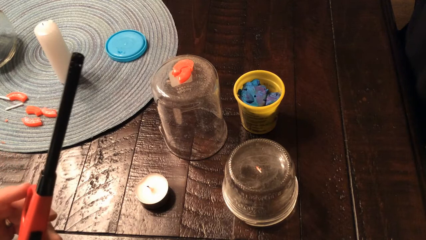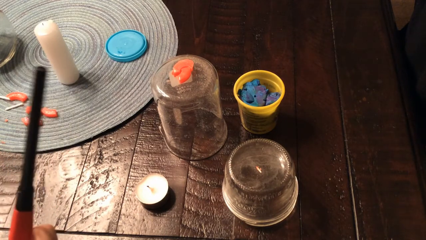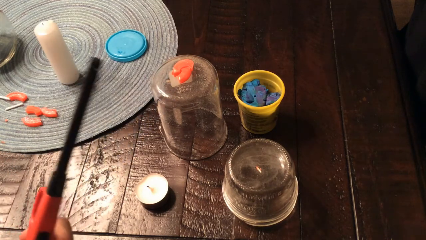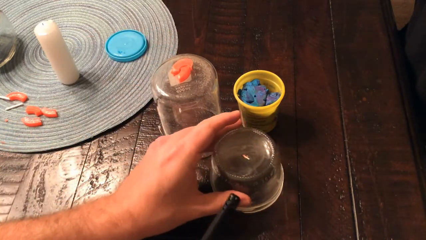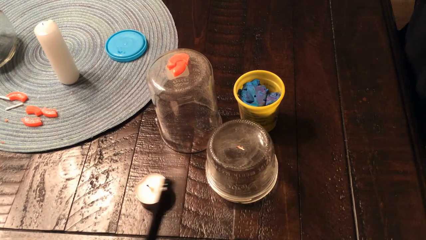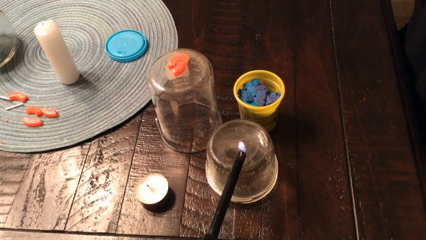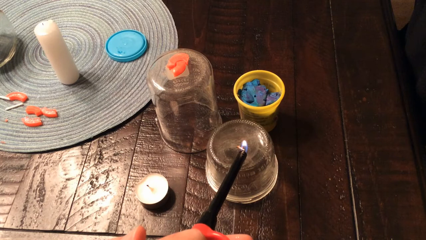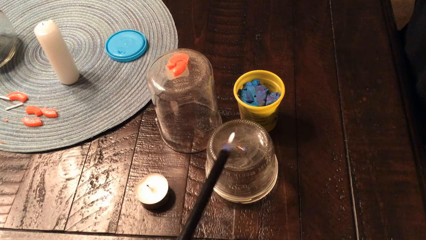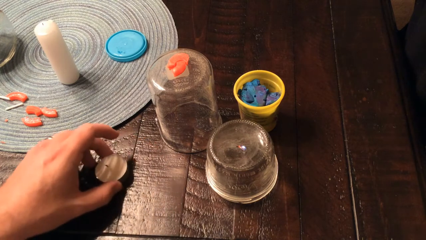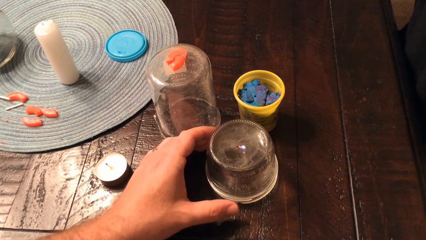So I don't know what's going on with the wax. It's melting, so I don't know what that does with the candle. So let's take a look at this wick and let's try to light the wick on fire. Let's see what happens. Okay, so we got the wick to light on fire. Let's watch it for a little bit. There we go.